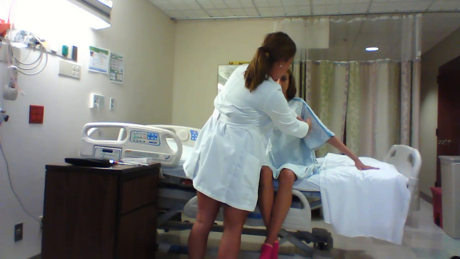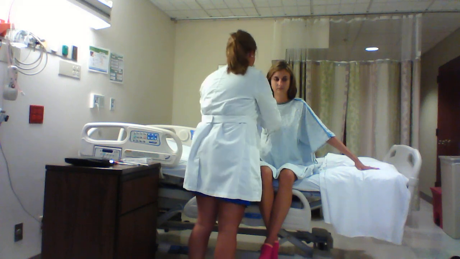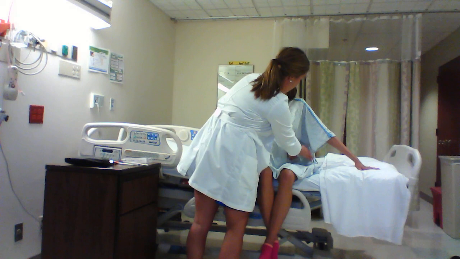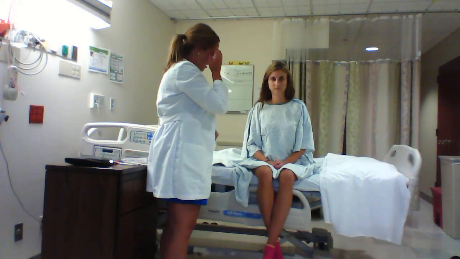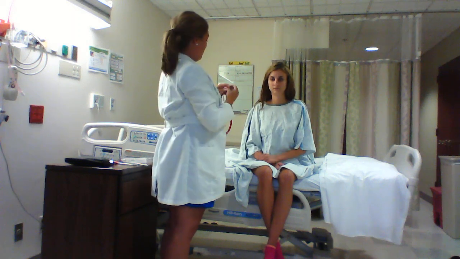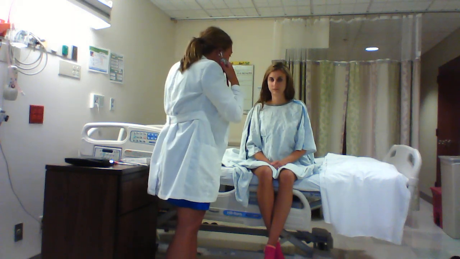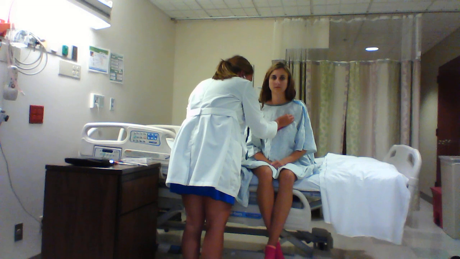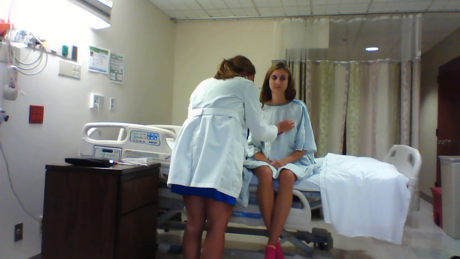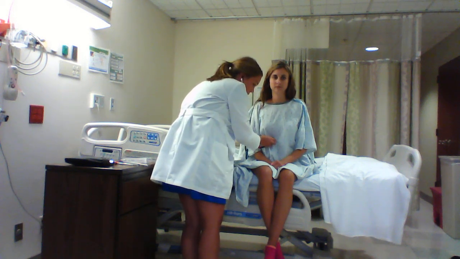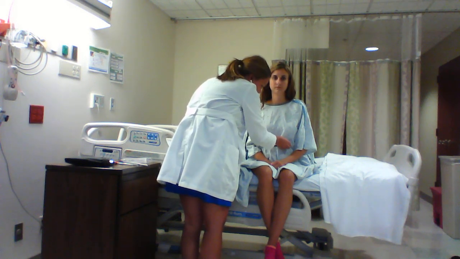I'm also going to do this laterally, going from side to side, and for symmetry and evenness as well. Once again, listening for hyperresonance or dullness. Great. I am now going to listen to Andrea's lung and heart sounds. So for lung sounds, Andrea is going to take a deep breath. We're going in a bilateral fashion, comparing each side. And there are no coarse lung sounds, crackles, rhonchi, or wheezes.